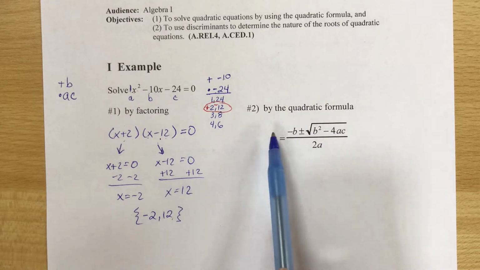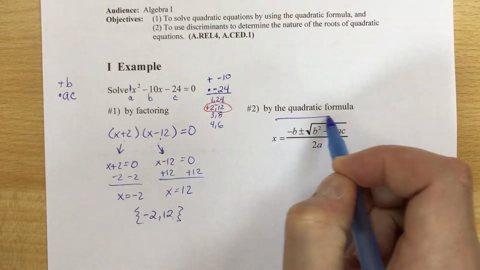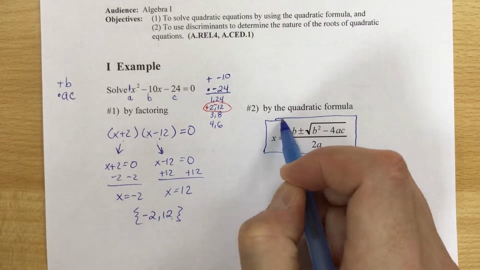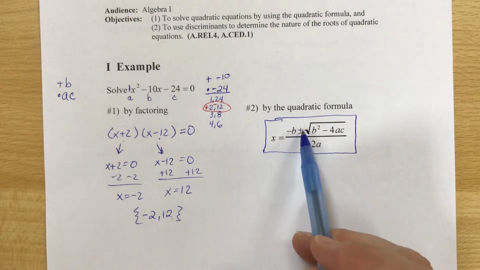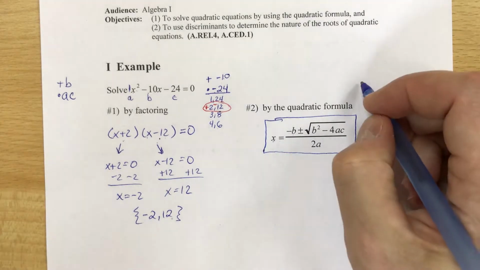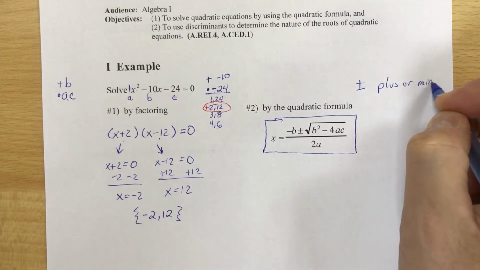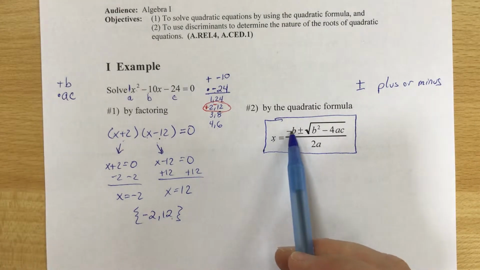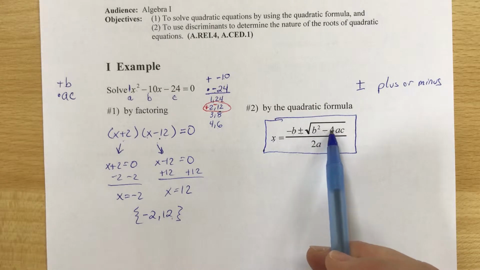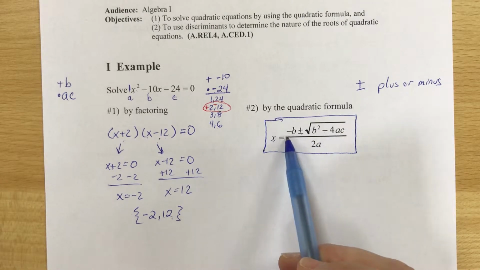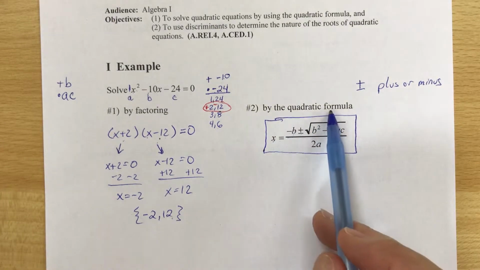Now, there's a second method, and it is called the quadratic formula. The quadratic formula is this big formula here. x equals the opposite of b plus or minus. So we read that as: the opposite of b, plus or minus the square root of b squared minus 4 times a times c, all of that divided by 2a. It's called the quadratic formula.